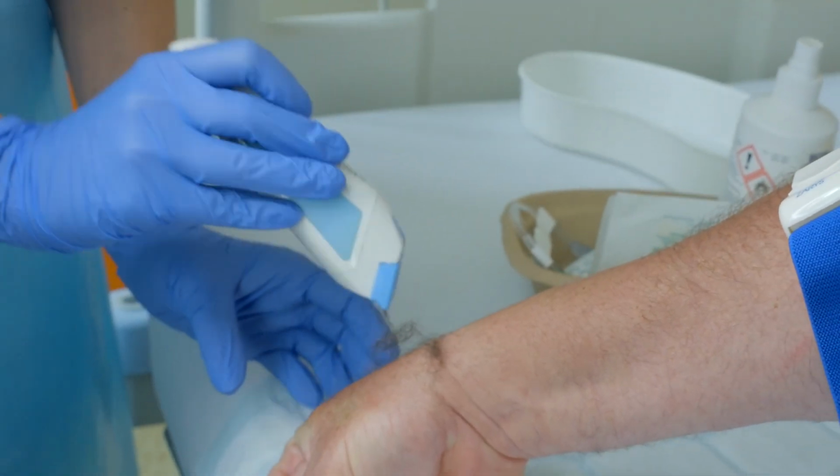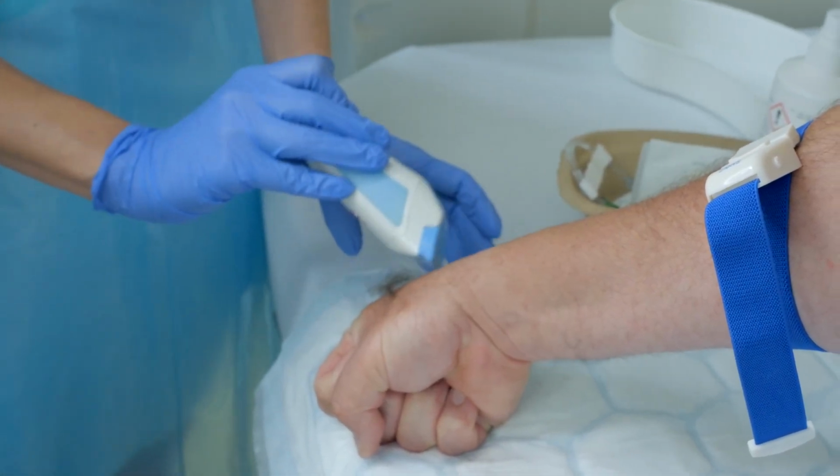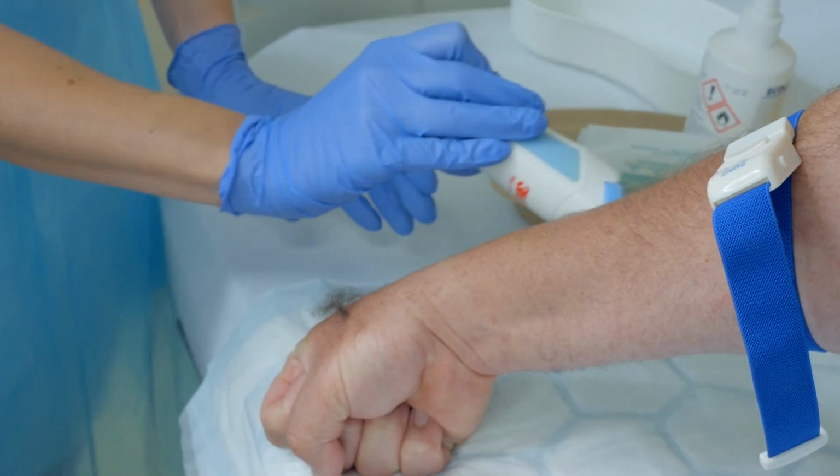There are recommendations to remove hair from the insertion site before insertion. Ideally, the hair should not be shaved but trimmed with a clipper.